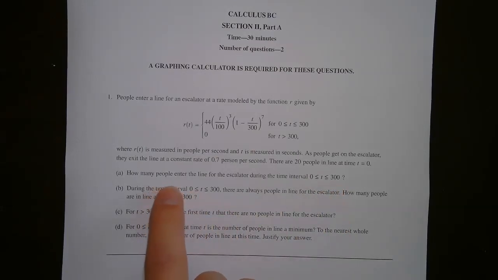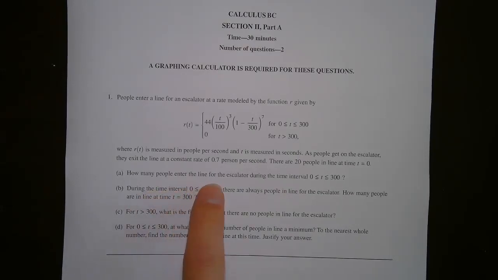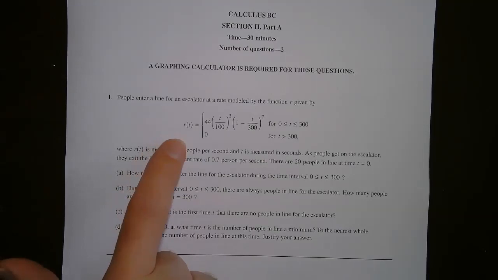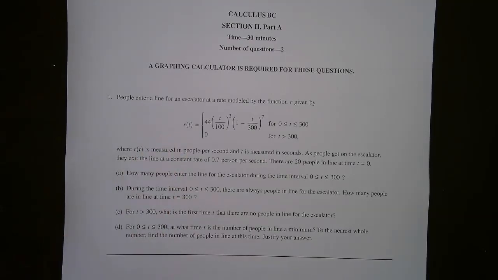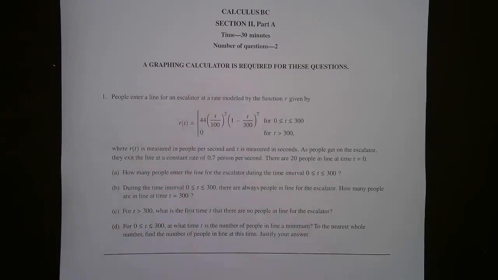For this one, we're only considering the people that are getting in line, the people that are entering the line. R of t is the rate at which they're entering the line, so we have to integrate that from 0 to 300. We need to integrate from 0 to 300 of R of t dt. This is a graphing calculator problem, so we can use that. I'll go to my paper and we'll work that out.